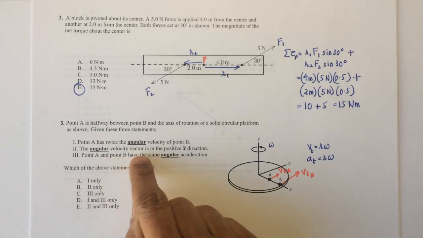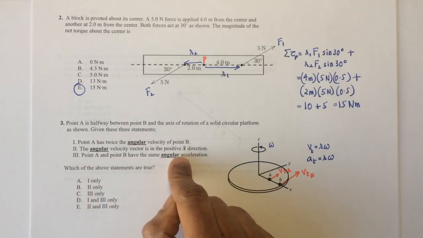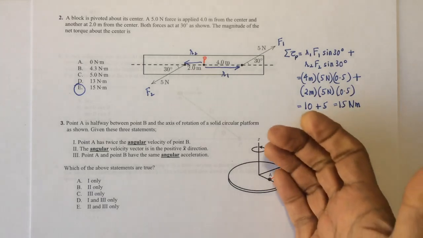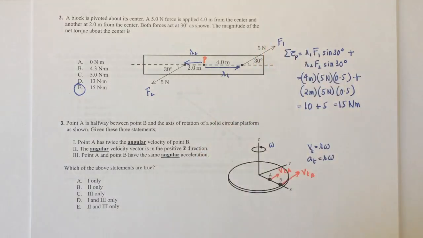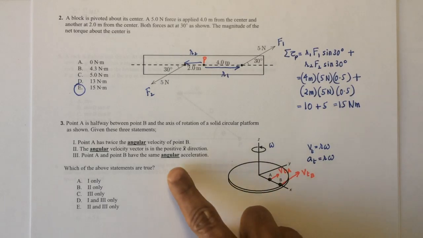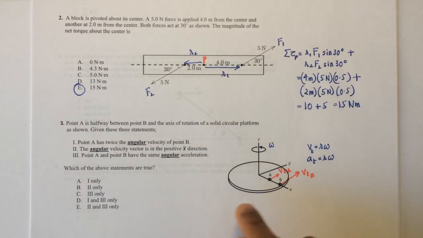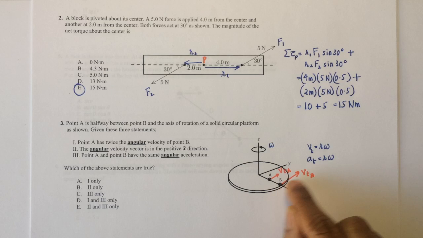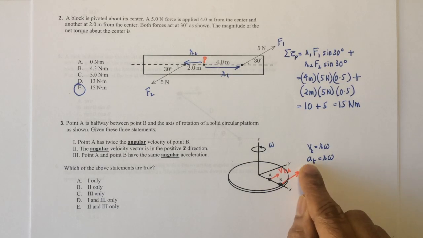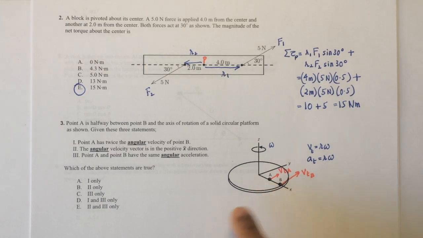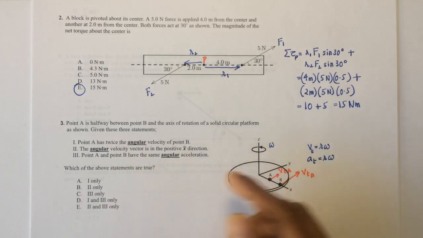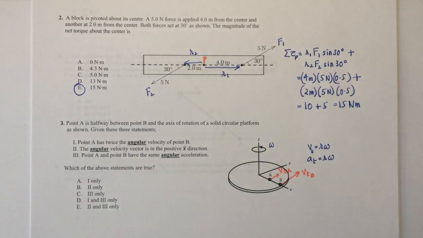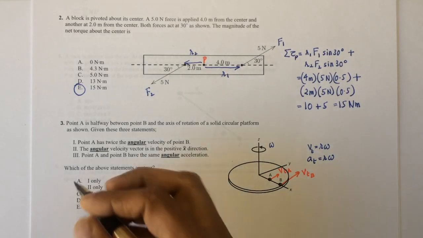The angular velocity vector is in the positive x direction. Well, that's not true either, because the angular velocity vector is given by the right hand rule and it's in the positive z direction. Point A and point B have the same angular acceleration. Now, that word is very important. Had they said just acceleration, that would not be true, because B has twice the linear acceleration of A. But they have the same angular acceleration because all points will rotate or start to rotate faster at the same rate. So the only correct answer is 3.